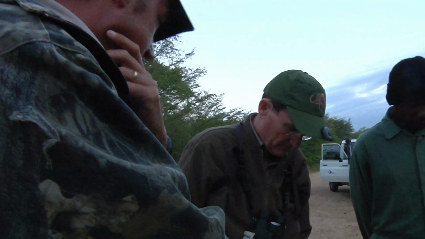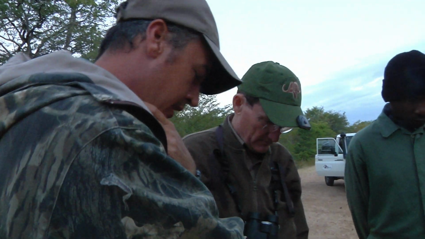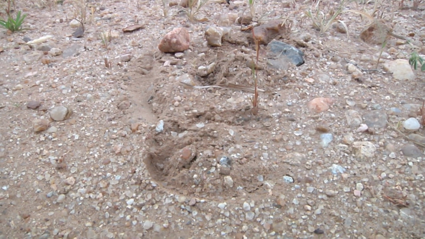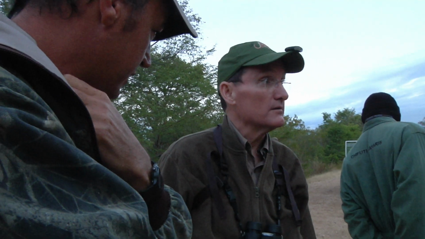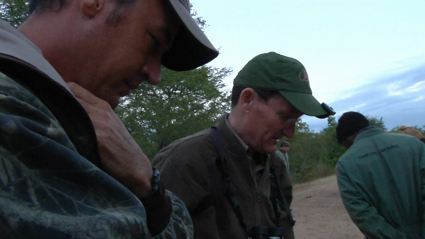They're incredible. Not a very big herd. It looks like a bull track there. So let's give it a go. Good. Get an early start today.